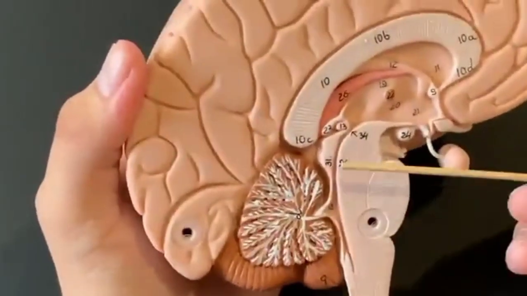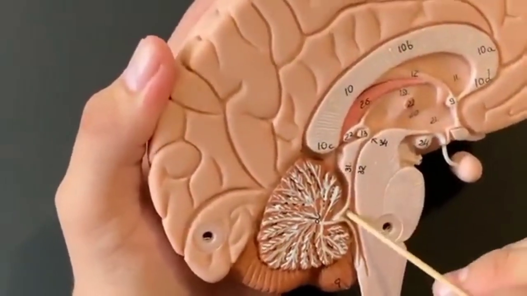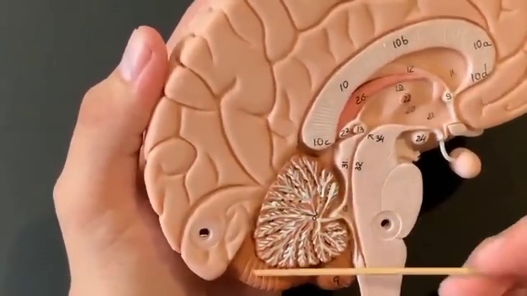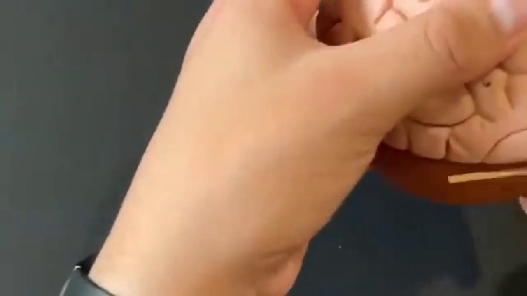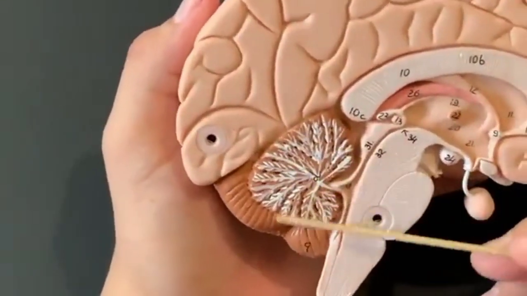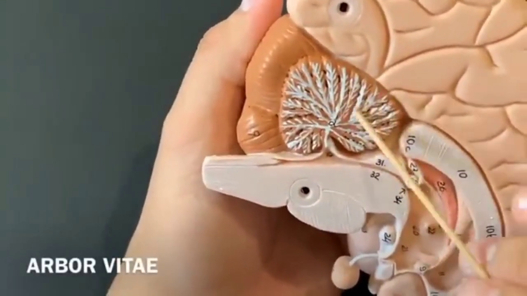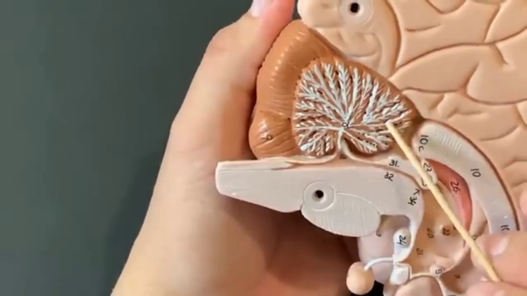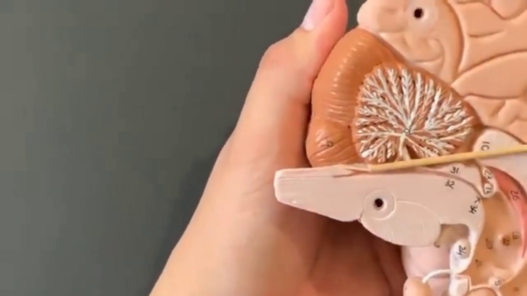All right, so as we're moving down, we said that this space was the fourth ventricle. Let's take a look at this structure. So this was your cerebellum and they cut it for you this way. So you can appreciate this structure, this white matter, that's called the arbor vitae, which translates from Latin to the tree of life. And it resembles a tree. It's a beautiful structure.